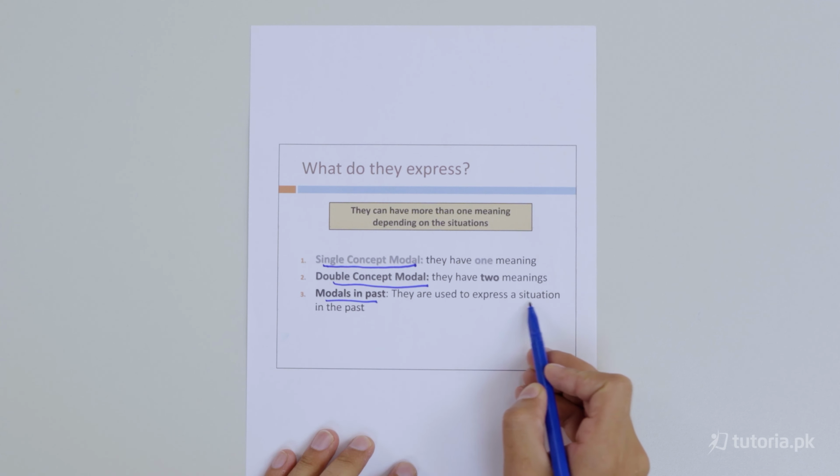For example, the modal verb can may be used to express two different meanings, or we can say two different situations. Modal in past are used to express a situation in the past. Modal in past is basically used to express something which happened in the past. Now, we will see those categories of modal verbs regarding single concept, double concept, and past modals.